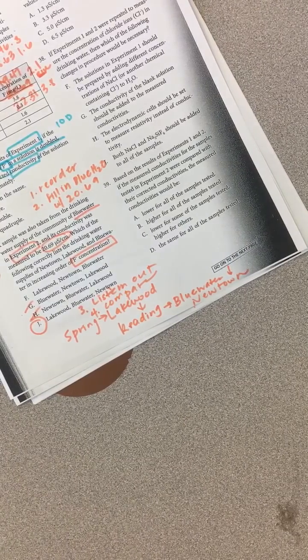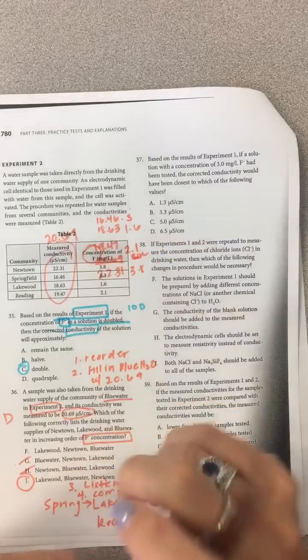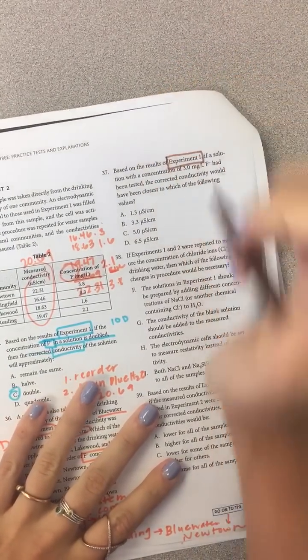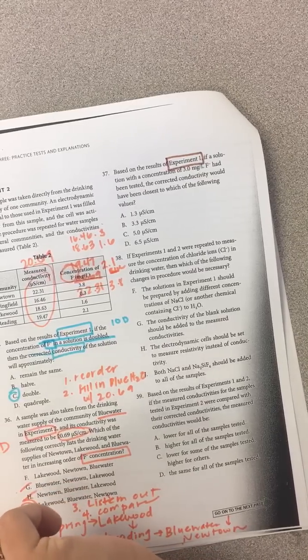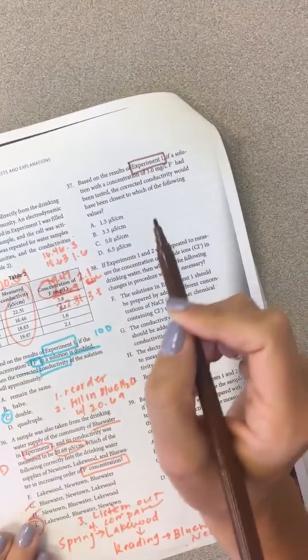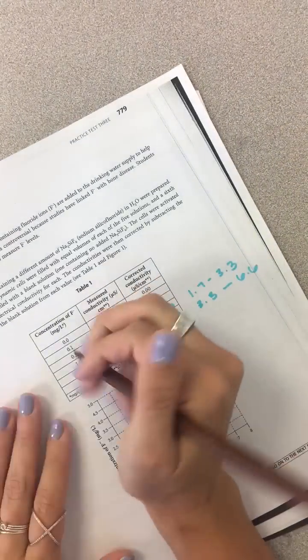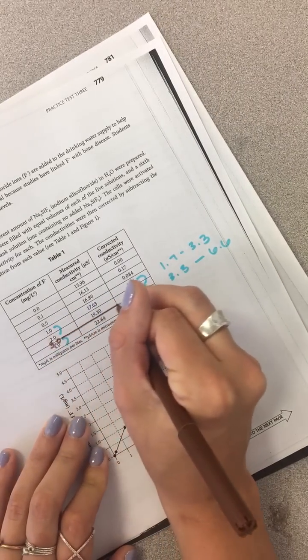Alright, 37. Based on the results of experiment 1, so I'm going to look at experiment 1. If a solution with a concentration of 3 had been tested, the corrected conductivity would have been closest to which? That's an IOD question again, it's interpolating. So, let's say a concentration of 3 had been tested. So 3 fits in between 2 and 4. And I'm again looking at corrected conductivity.